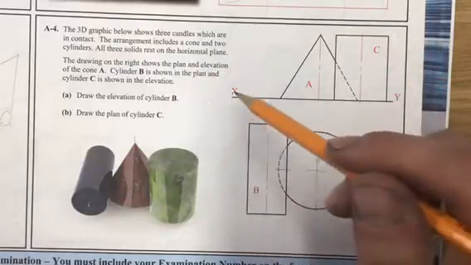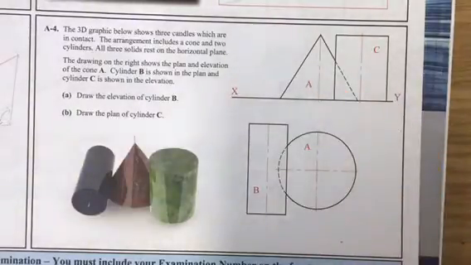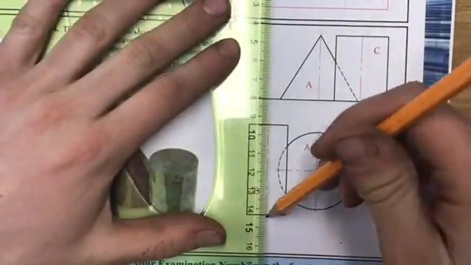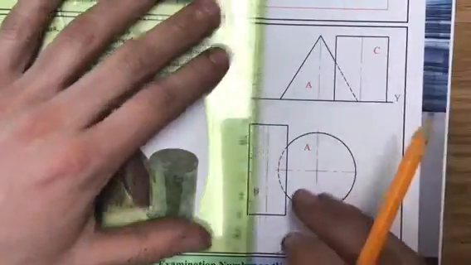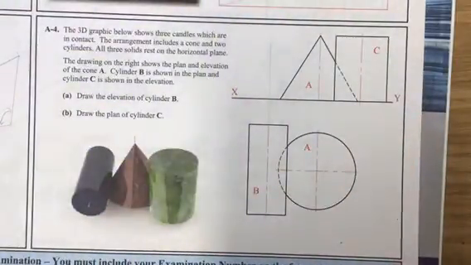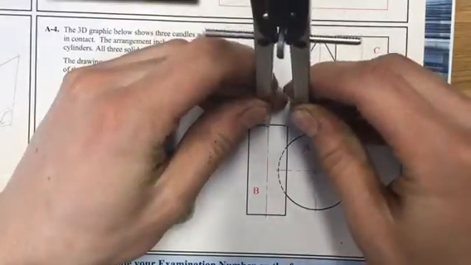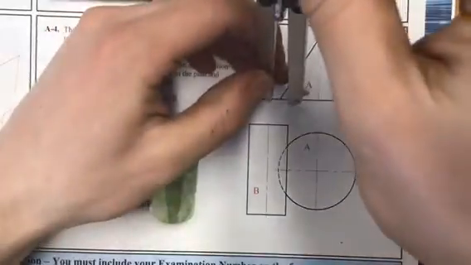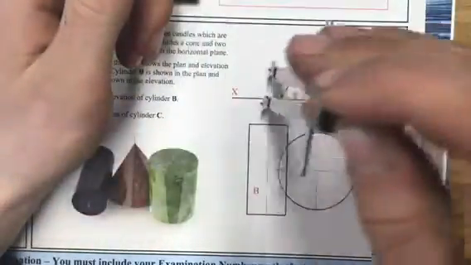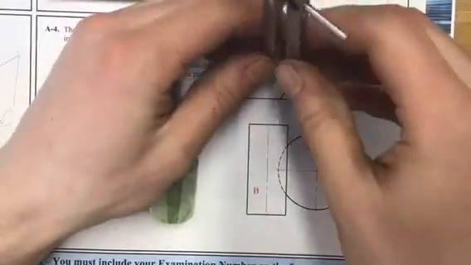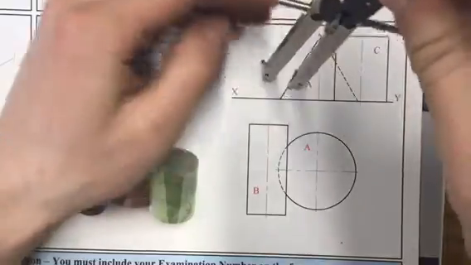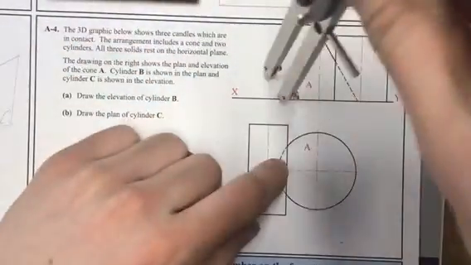So draw the elevation of cylinder B. So what I'm doing there is bring your line straight up. So you know the center point is going to be on that there, and you know it touches the horizontal plane. So just take your radius, which is going to be that much, and put it on the bottom, because you know it touches the plane, and that's the distance to the center. Now you have the center point. So put your compass in the center point, and you can see there where it touches the cone perfectly.